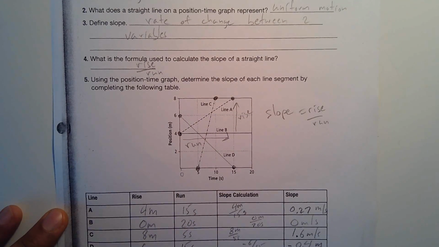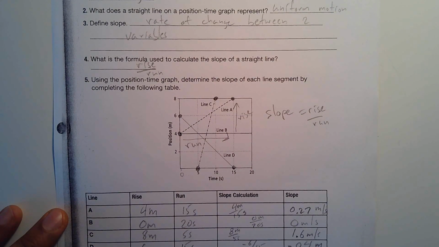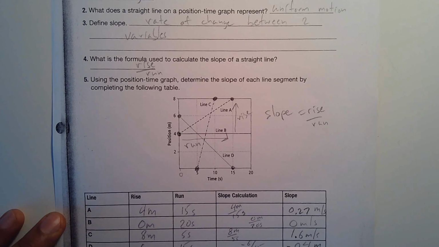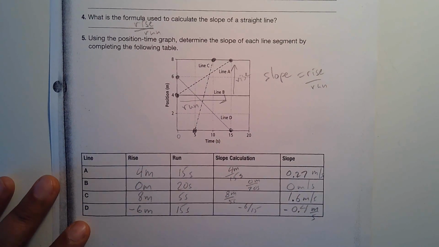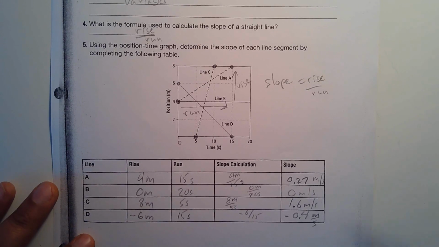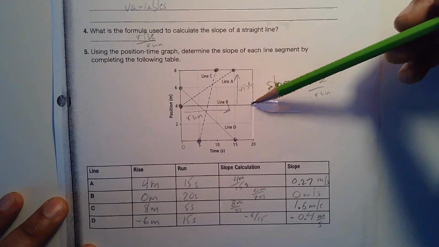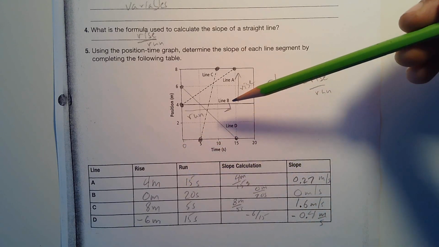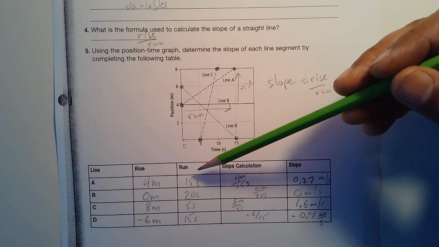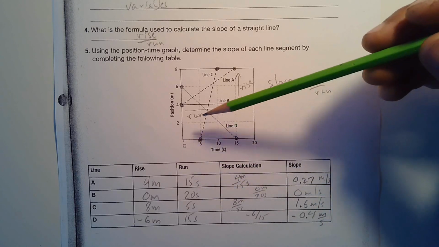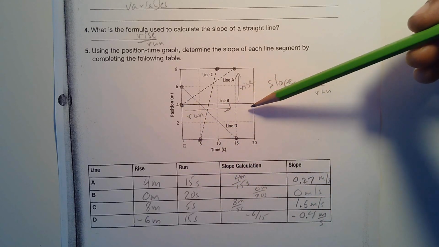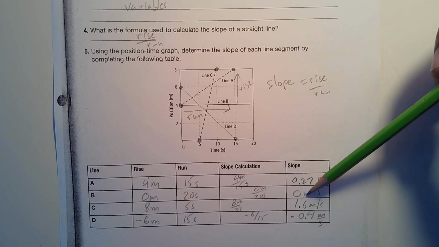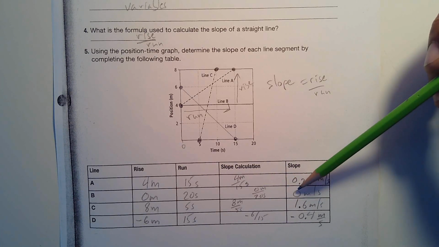Okay, so rise has to do with the change in height, and then run has to do with going across. So let's look at these calculations here. For B, I did the calculation. I looked at the rise. Because it's staying the same, it's a rise of 0 meters, and then going from here to here was 20 seconds. So 0 divided by 20 is 0 meters per second. I didn't really need to do the calculation.